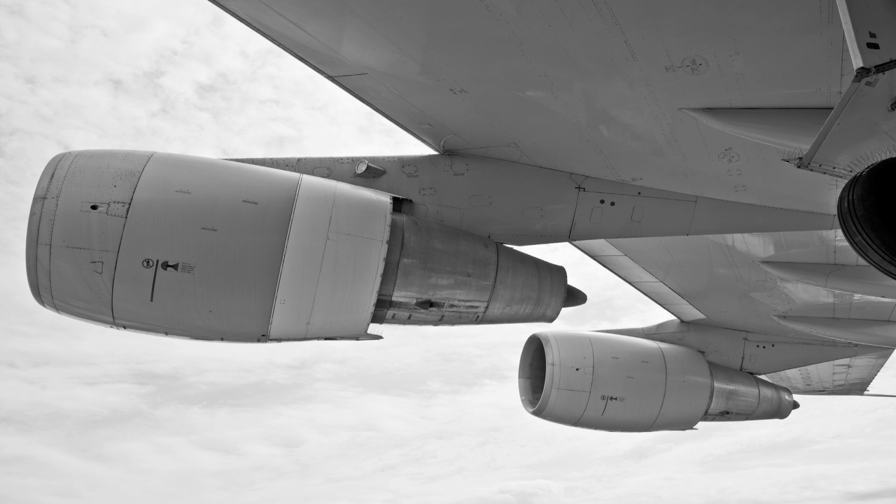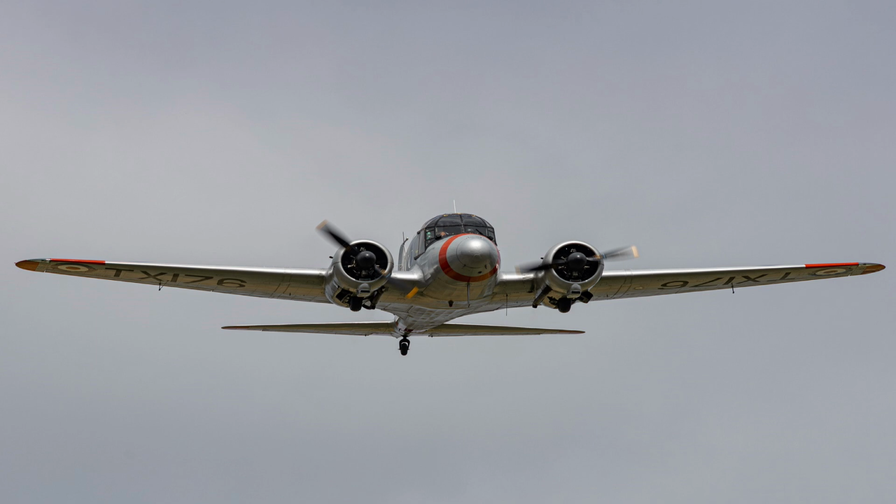Location. To capture compelling airplane photographs, it's essential to choose the right location. Airports, airshows, and aviation events are common places where photographers gather to capture airplanes. You can also explore spots near runways or observation decks to photograph aircraft as they take off or land.